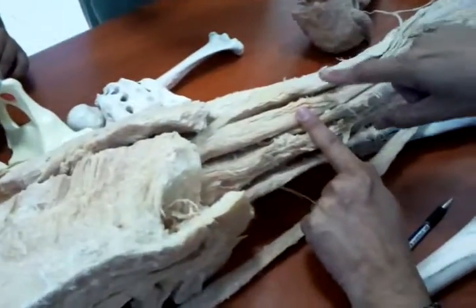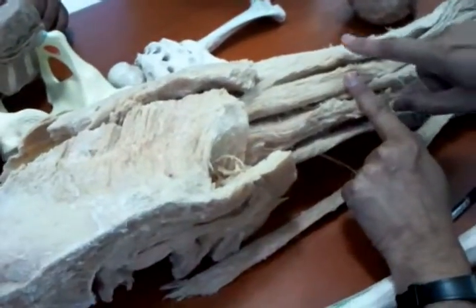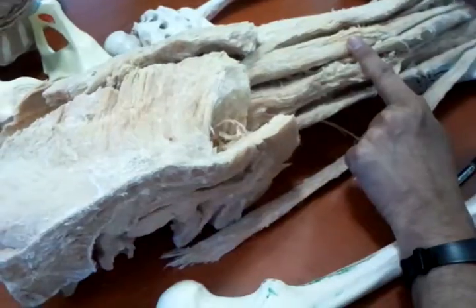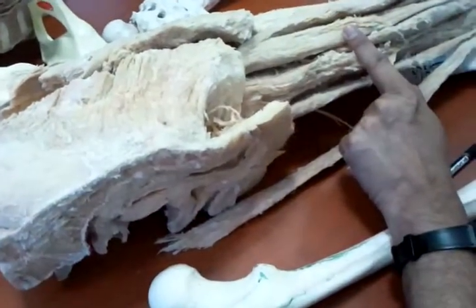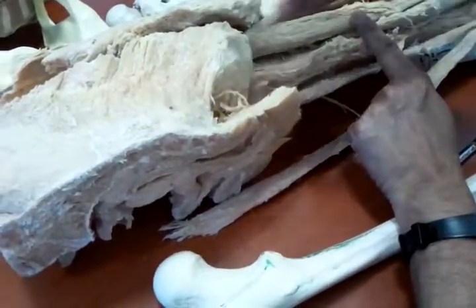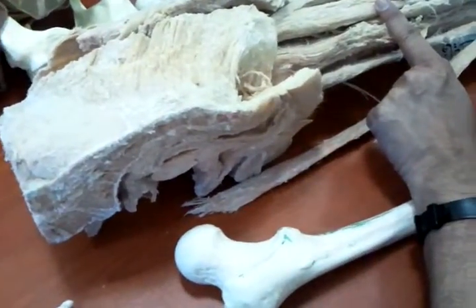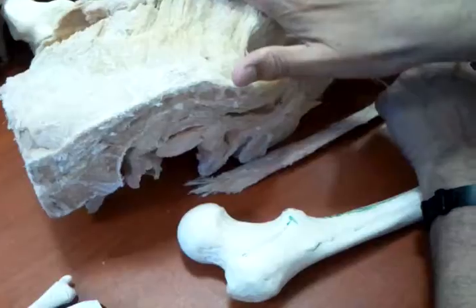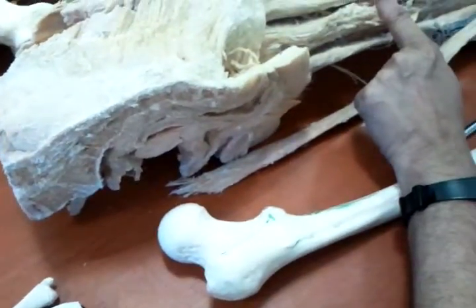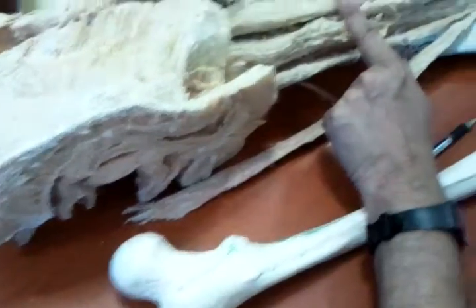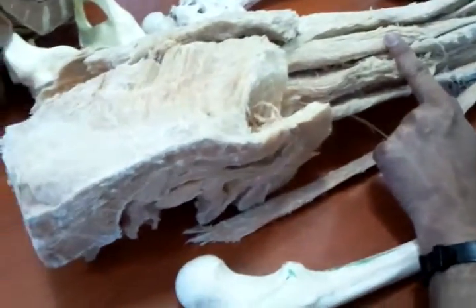If it crosses one joint, it will have action on one joint. If it crosses two joints, it will have action on two joints. For instance, upper end crosses the hip joint, lower end crosses the knee joint. Then the muscle will have action on the hip joint as well as action on the knee joint. But if it crosses more than two, then it will have action on more than two joints.